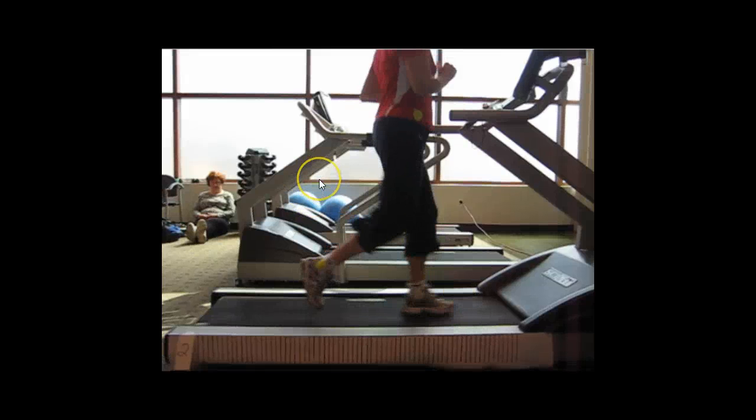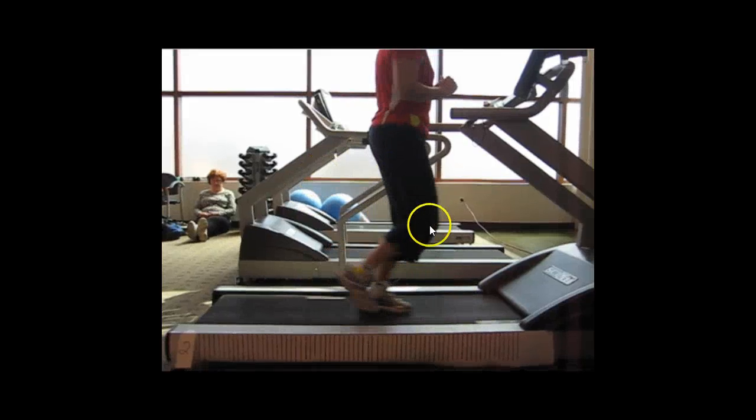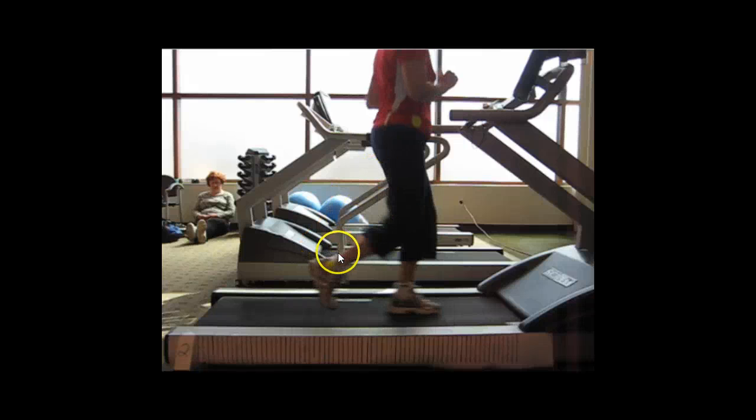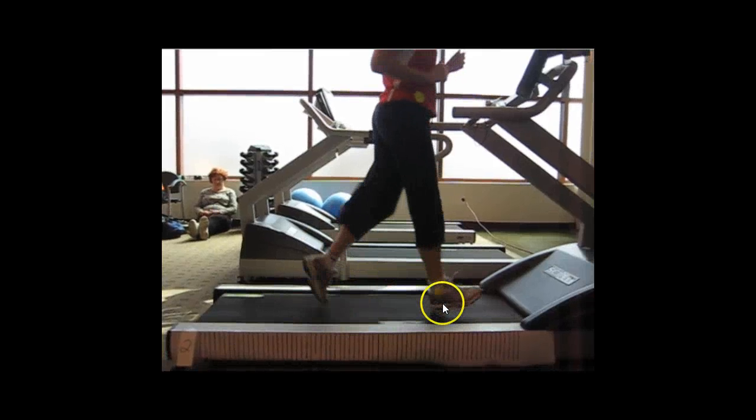So then this runner barely bends the knee and they swing the leg forward. With the previous runner, we did not see that swing. We saw a retracting motion, whereas this runner swings the leg forward and then lands out in front again.